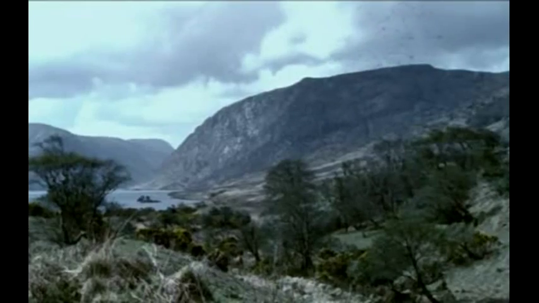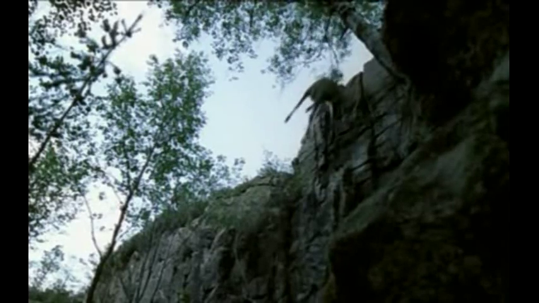They were one of the most successful human species ever. For 250,000 years, they dominated Europe, a continent ravaged by ice ages and stalked by wild animals. Then, 35,000 years ago, they faced the ultimate challenge.